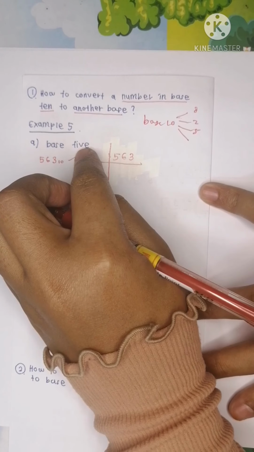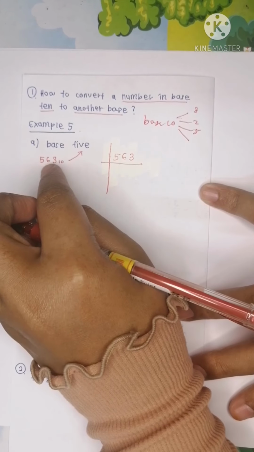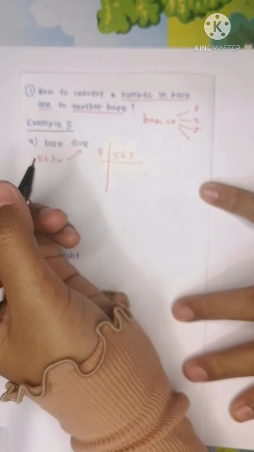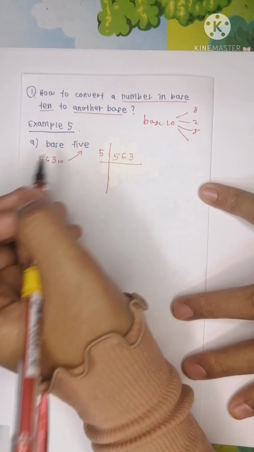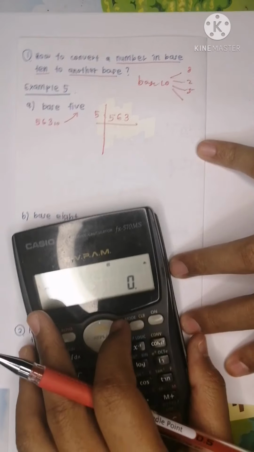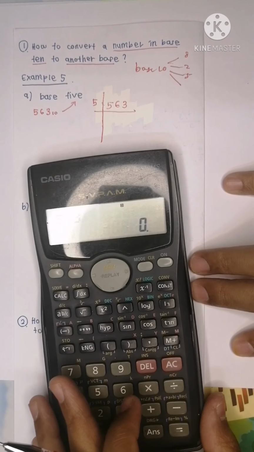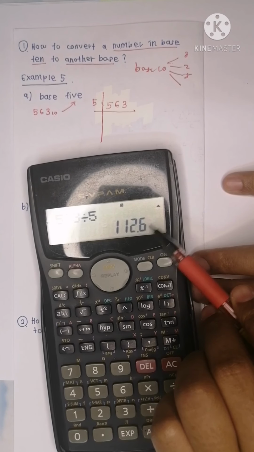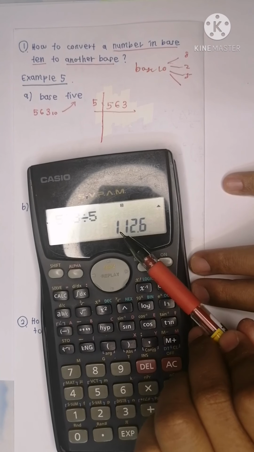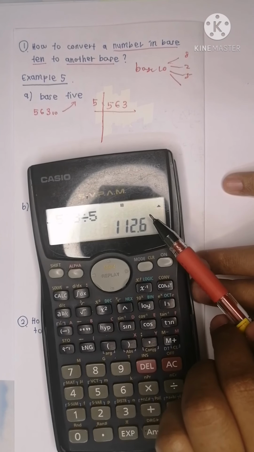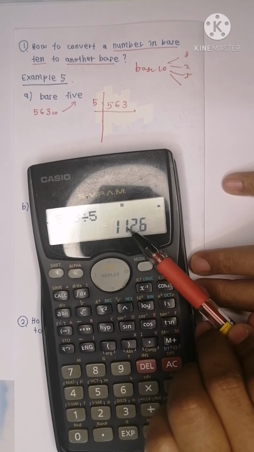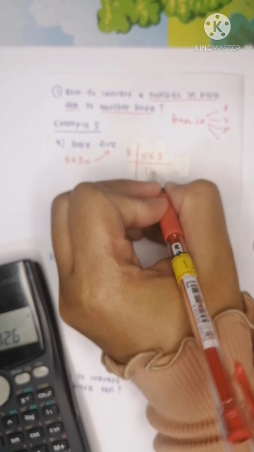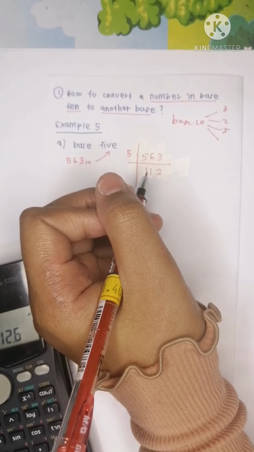Now we want to convert into base 5, so you need to divide the number in base 10 by 5, which is the base that we want to convert to. Look at your calculator: 563 divided by 5 is 112.6. There's a decimal point, so just ignore it and take the whole number, 112. You don't have to round off.